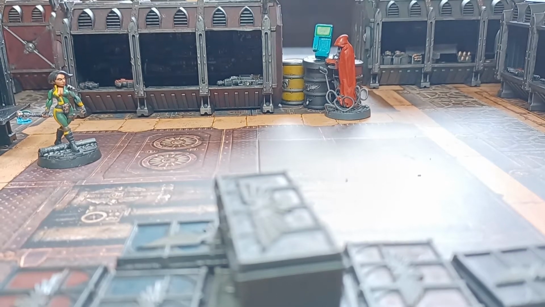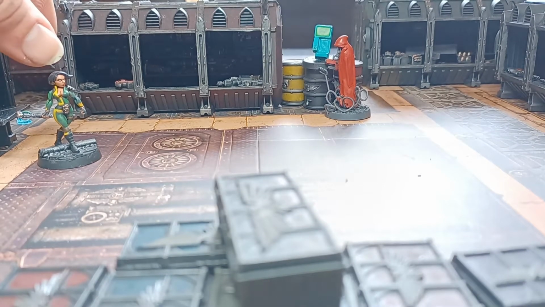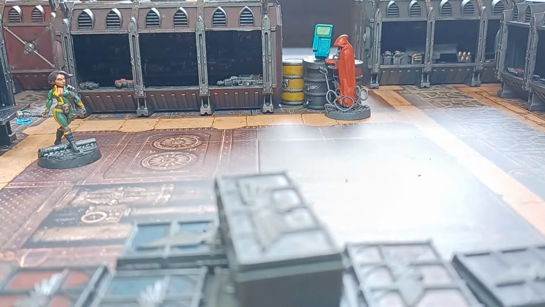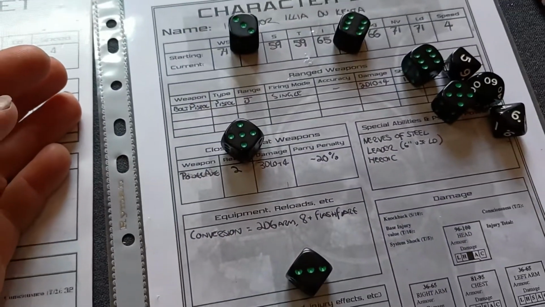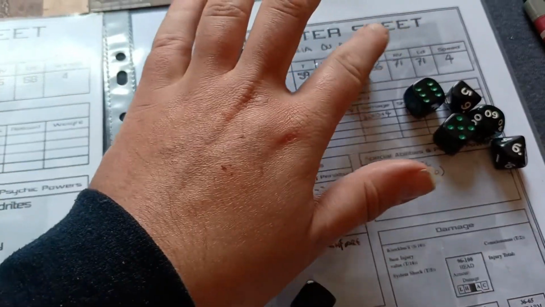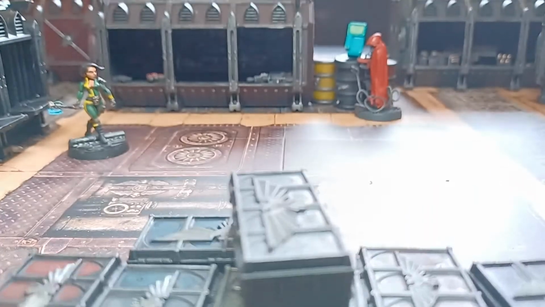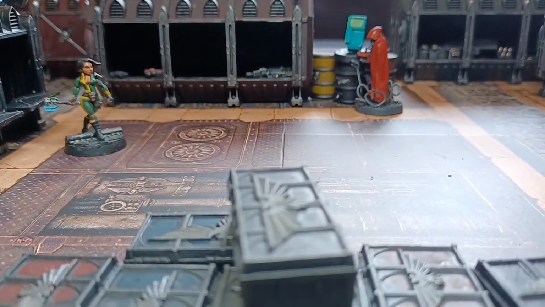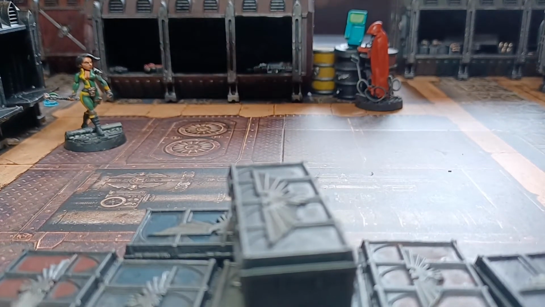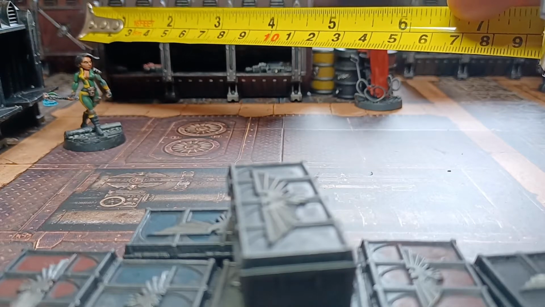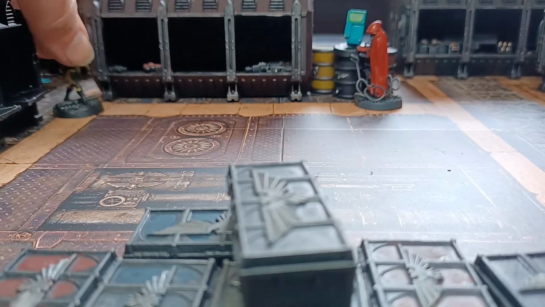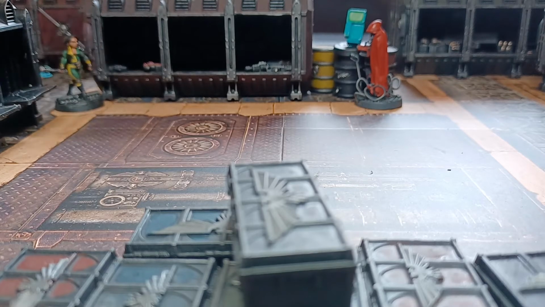Now we know she's speed 4, so she's going to take 1 evade action, and then as many shots as she can manage. So she gets 1 evade action and 1 shot. Now the evade action is 6 yards, so inches or centimeters depending on the scale that you're playing at. So she's going to move 6 to there, and then she's going to shoot this poor Magos.